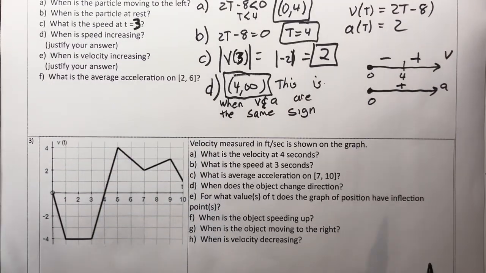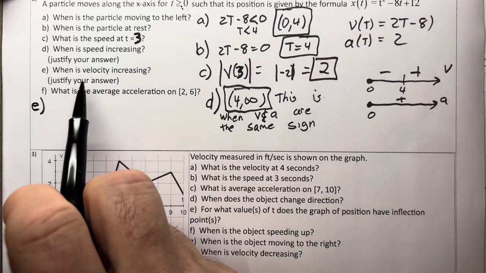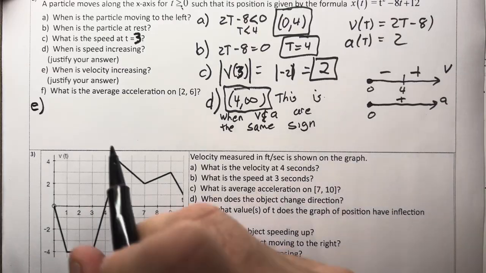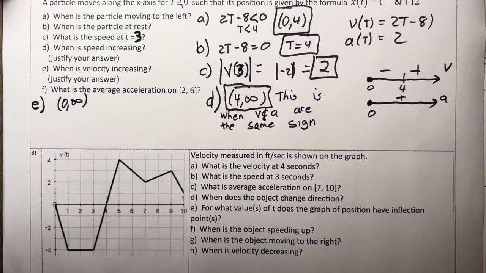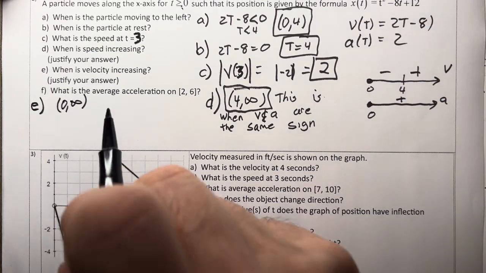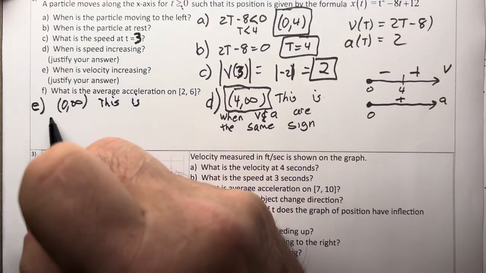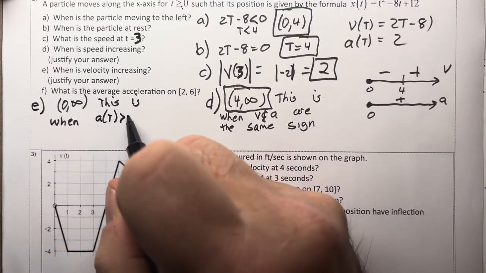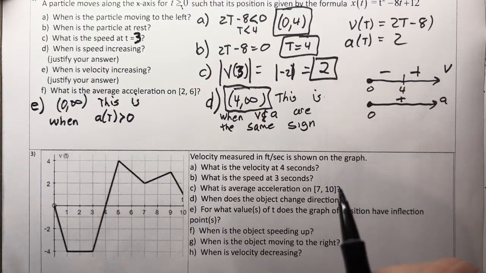All right, E. Let's do E over here. When is velocity increasing? That's a measure of acceleration. We're going to say always, from 0 to infinity, because this is when acceleration is greater than 0, right? Because it's everywhere.